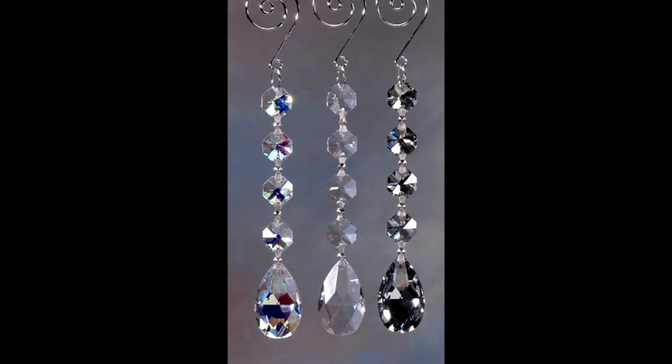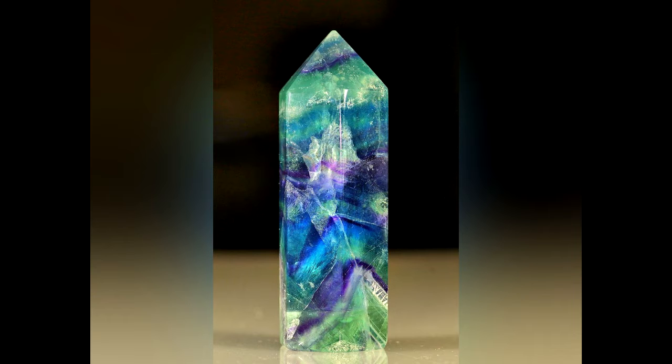When you hear the word crystal, the first thing that comes to your mind might be this, or even this. Many people think that crystals are special rocks that have beautiful colors and nice shapes. But what does the term crystal actually mean?